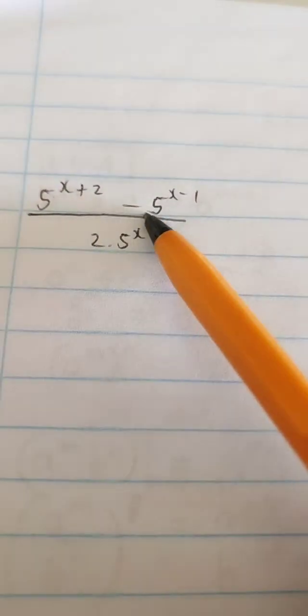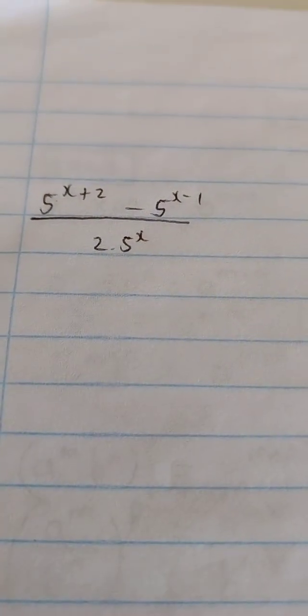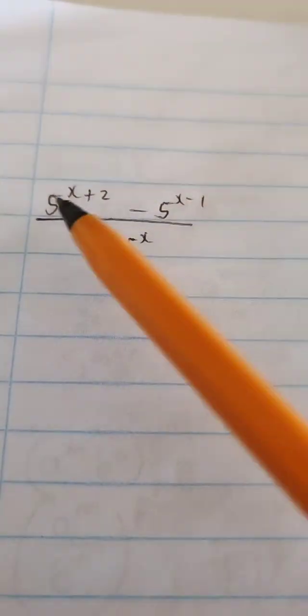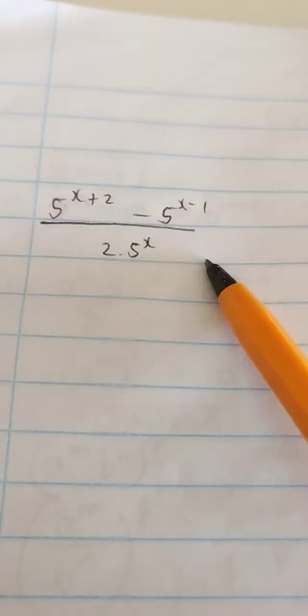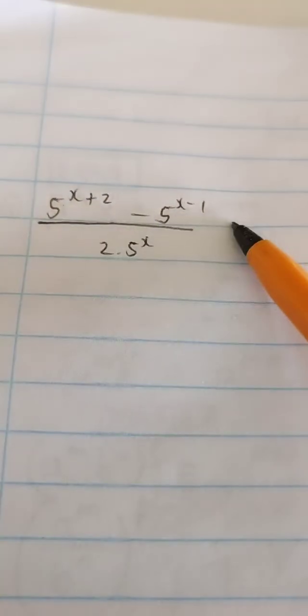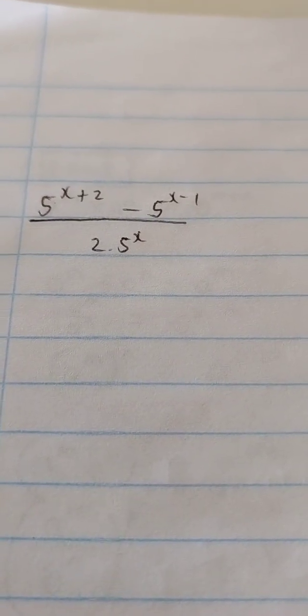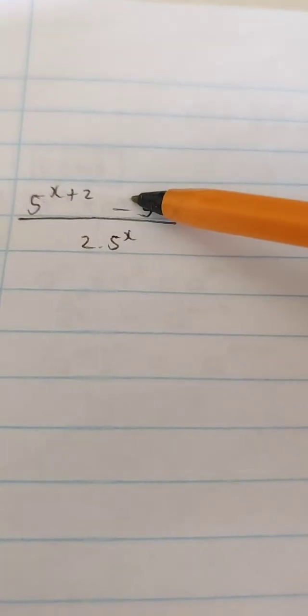Okay, 5 to the power x plus 2 minus 5 to the power x minus 1 over 2 times 5 to the power x. So we established a way to work through questions like this, and that is, first and foremost, we look at the entire thing. We have one expression, one term. In the numerator, we've got 2 terms. In the denominator, we have 1 term. But in the numerator, there's something that we observe: a minus sign.